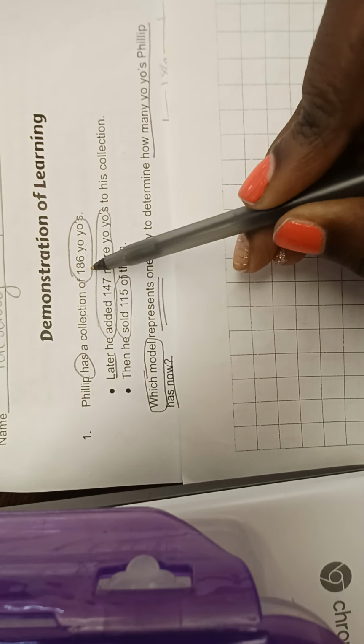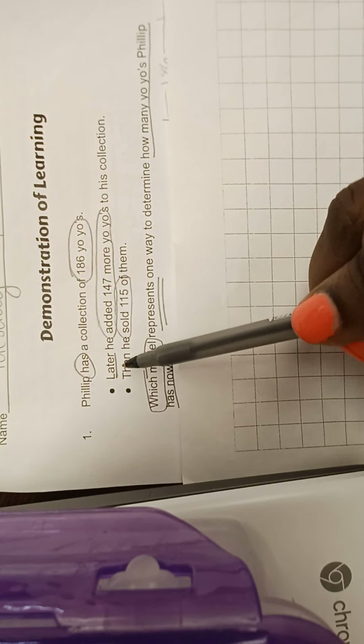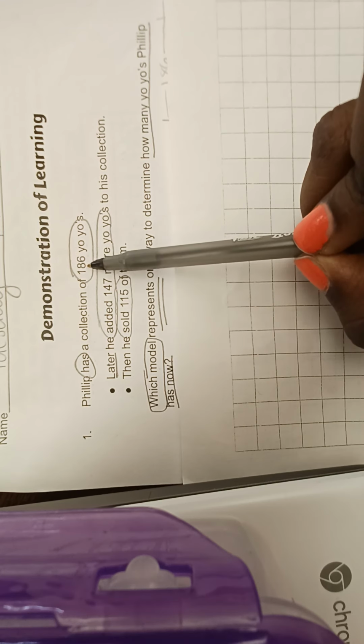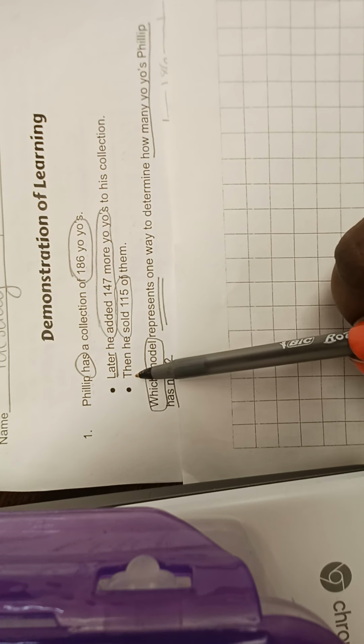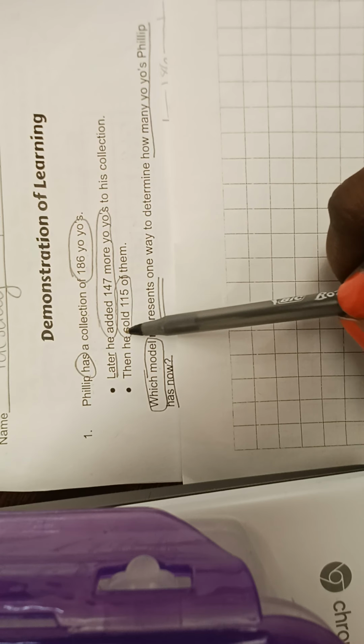Okay, so just looking at the problem, it says Philip has a collection of 186 yo-yos. So I know that's what he has. The information they give us says later he added 147 more yo-yos to his collection. So if he added 147, I know that he's going to add that to his 186. And then it says, then he sold 115 of them. So if he sold 115, I know that it's going to be subtraction.